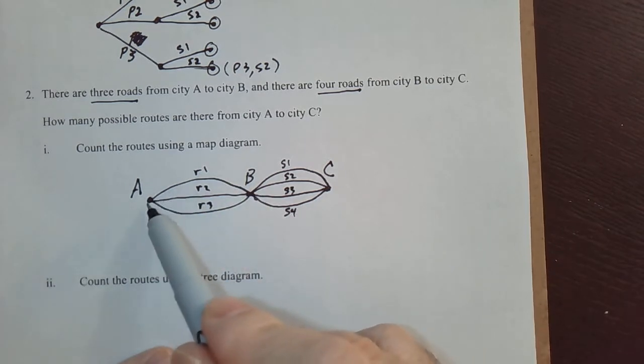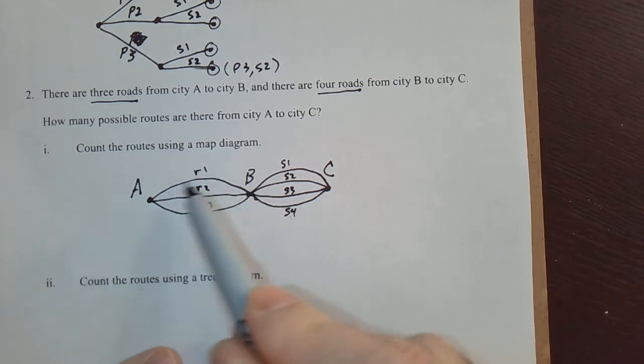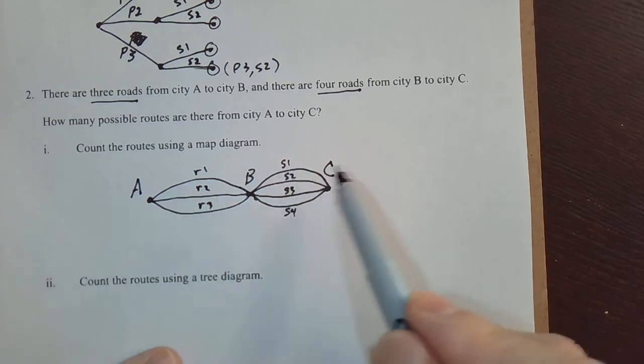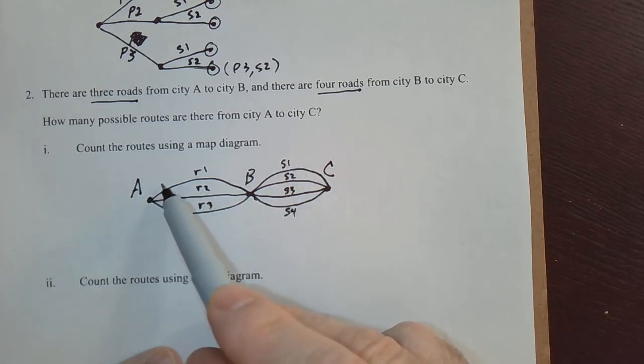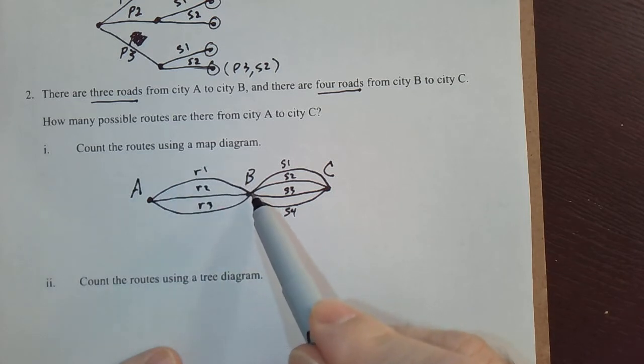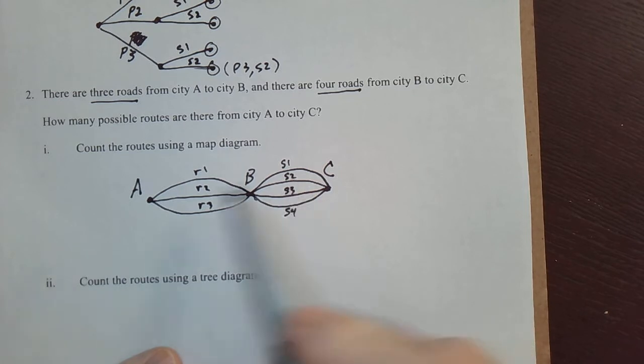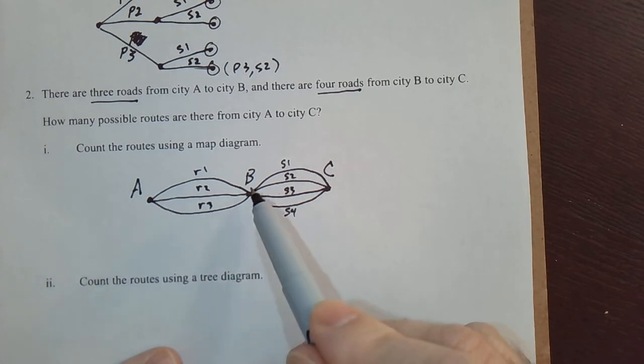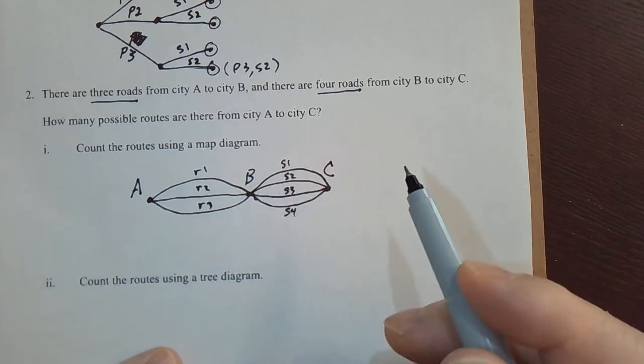One of the paths would be take road R1 and road S1 to get from A to C. But look how many ways you have going from R1. If you take path R1, that means you've got 4 more choices to make. If you take R2, you've got 4 choices to make to get to C. If you took R3, you've got 4 choices to make.